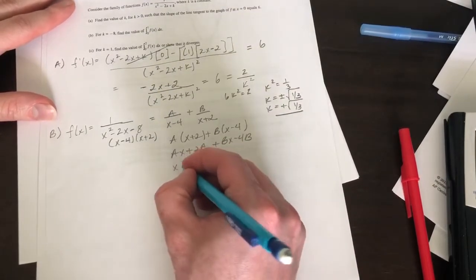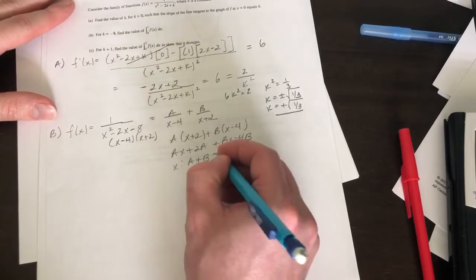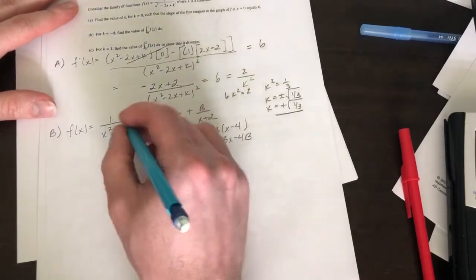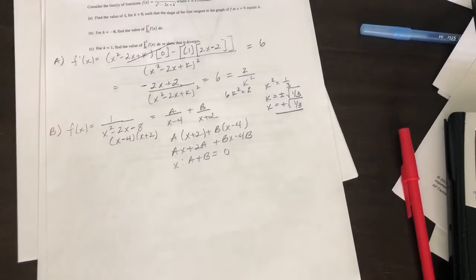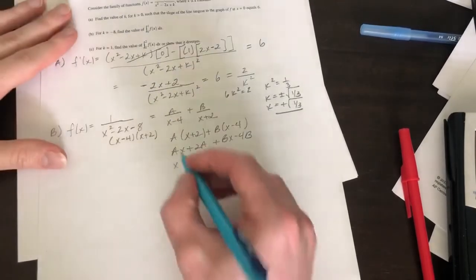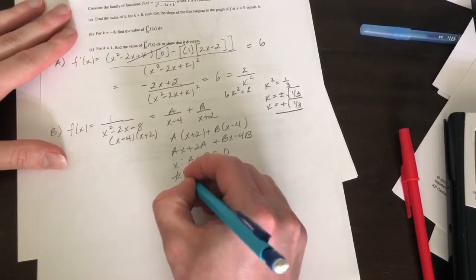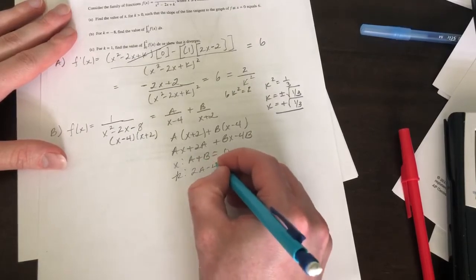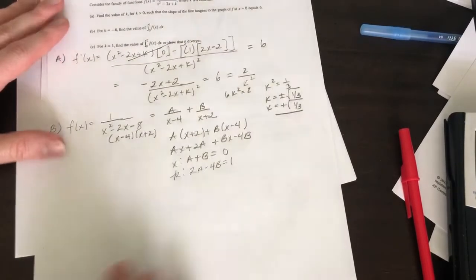Okay, we're going to collect all our x terms. And that's equal to 0 because there's nothing up there. Your constant terms, 2a minus 4b is equal to 1.